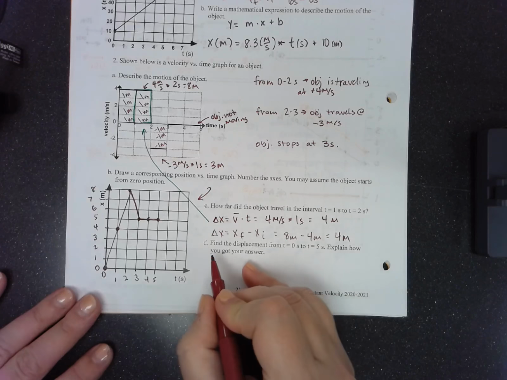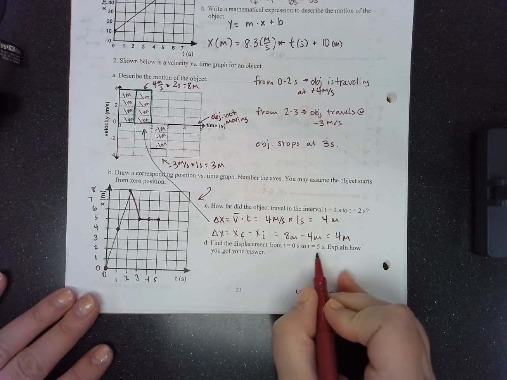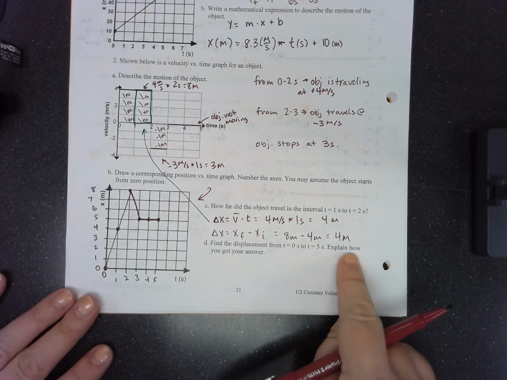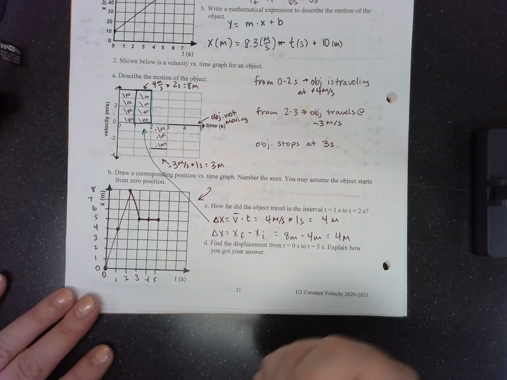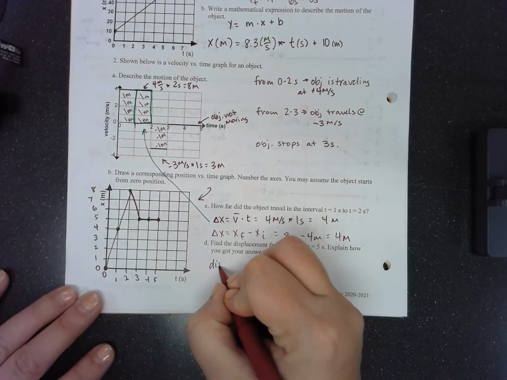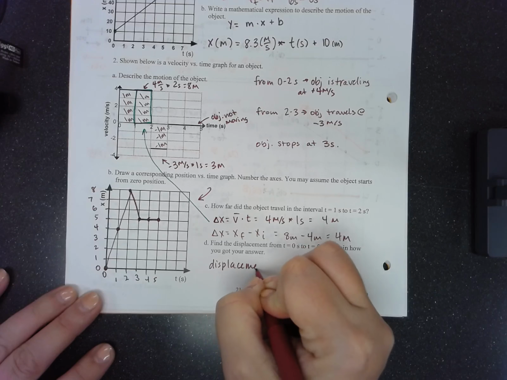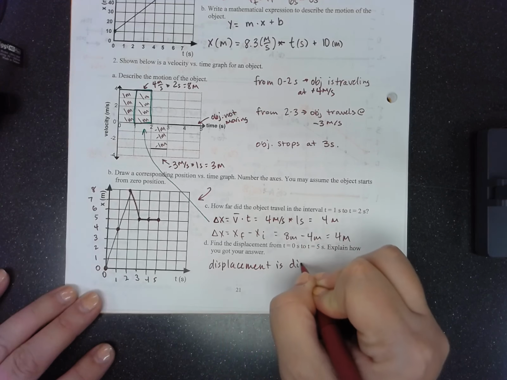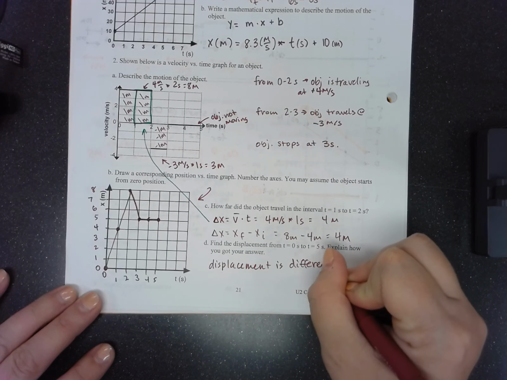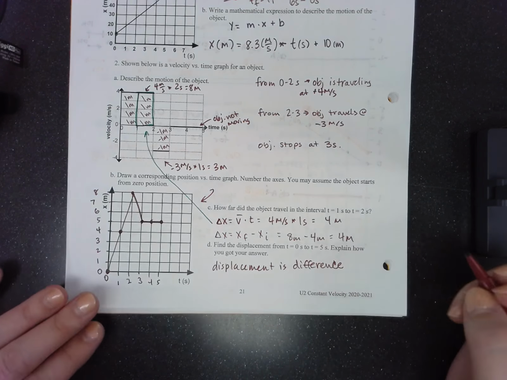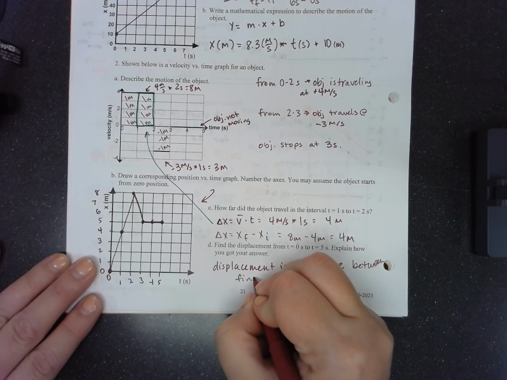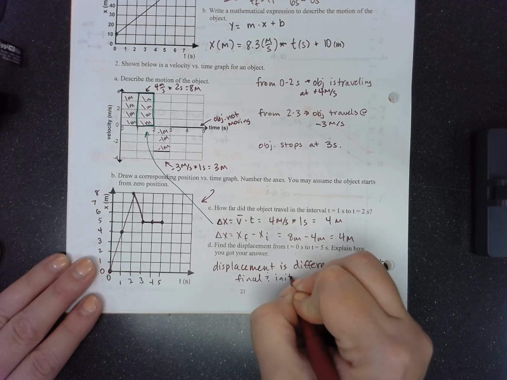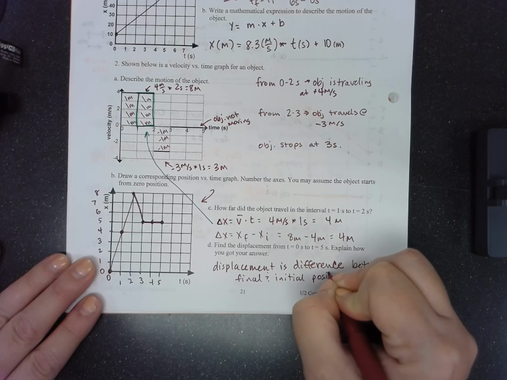Okay, so the last one is find the displacement from 0 seconds to 5 seconds and explain how you got your answer. So for displacement, we need to know only the difference between the initial position and the final position. So that's all we need to know. Displacement is difference. So difference, if my kids are in elementary school, when they see difference, they think subtraction. It's the difference between final and initial position.